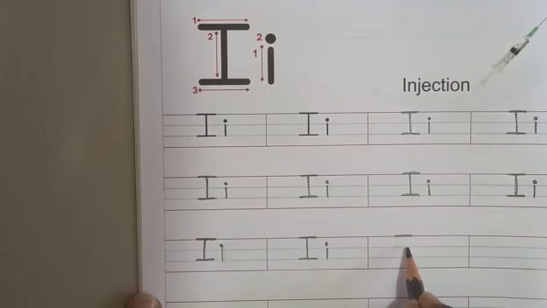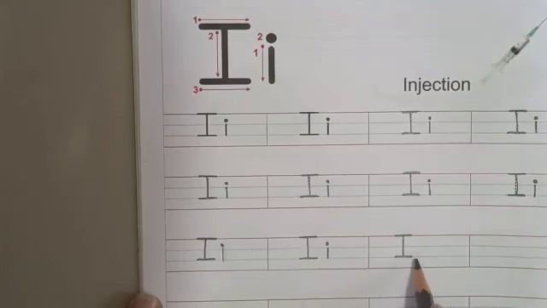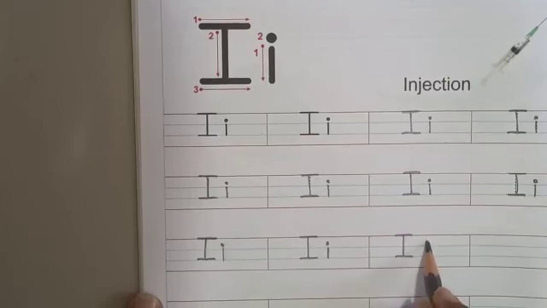Slipping line, standing line, again slipping line, capital I. Now, small I, standing line, then dot.